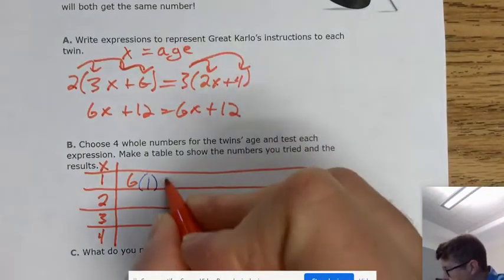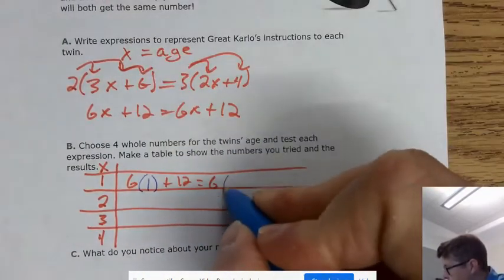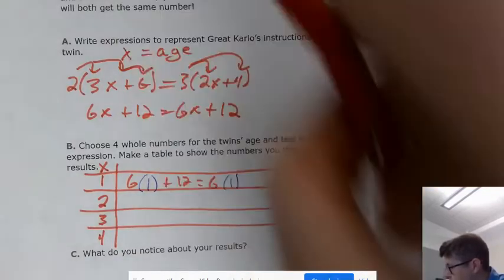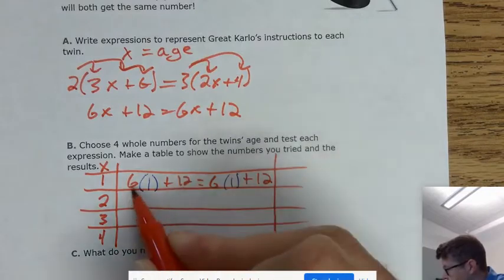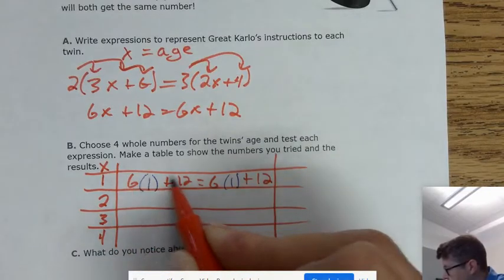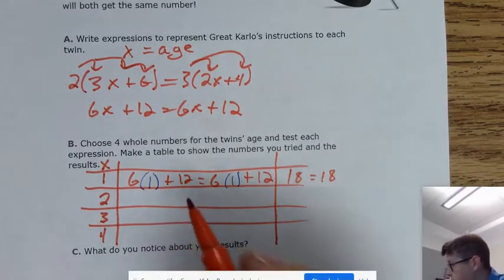So 6 times 1 plus 12. 6 times 1 is 6, 12 plus 12 is 18. So 18 equals 18. Okay, so that worked right there.